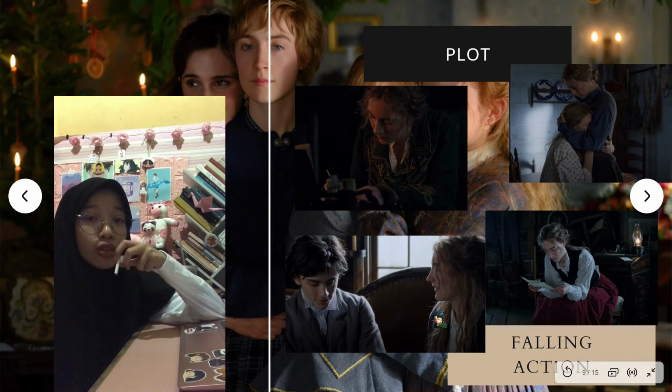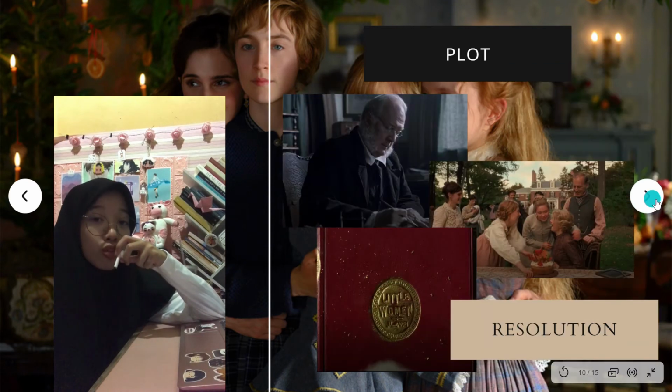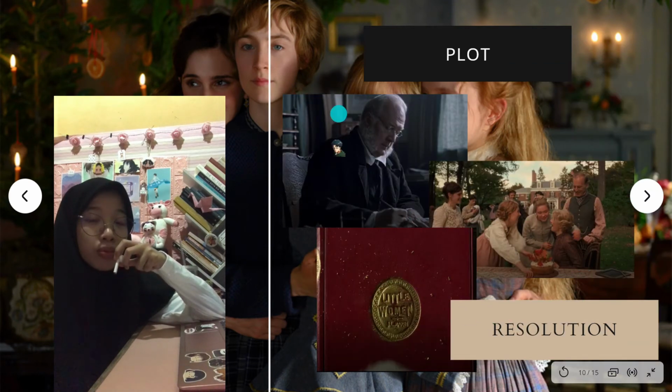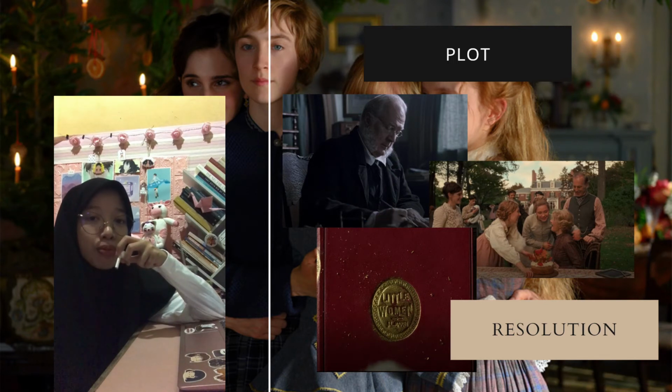Jo started to write a novel based on her and her family life. The resolution. Rewind back in New York, Mr. Dashwood agreed to publish Jo's novel but refused to let the protagonist remain unmarried.